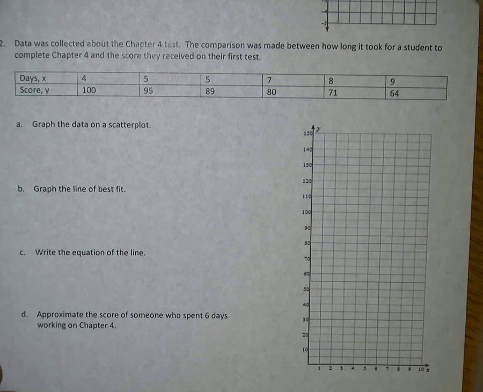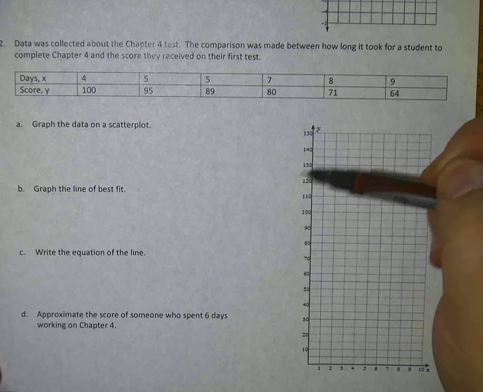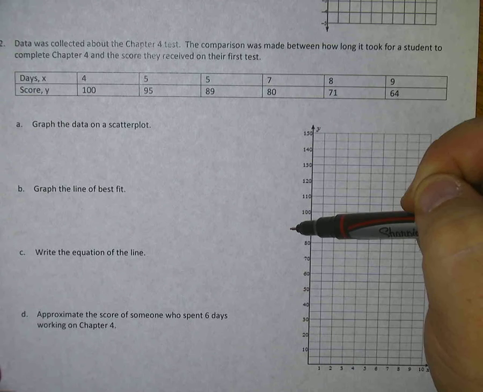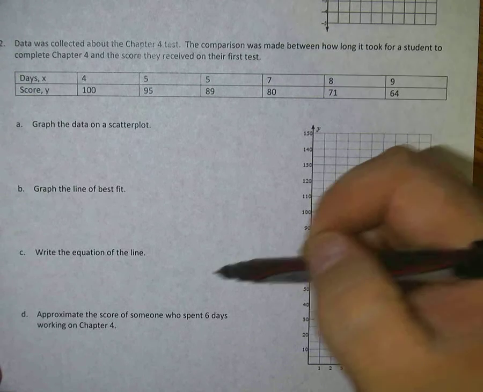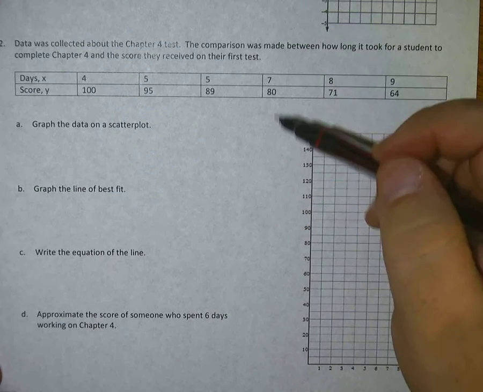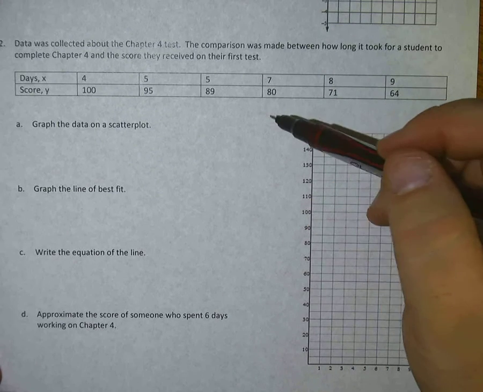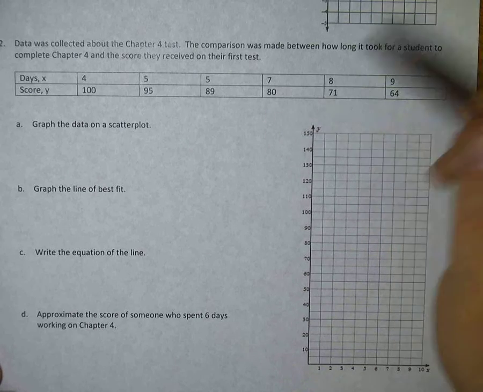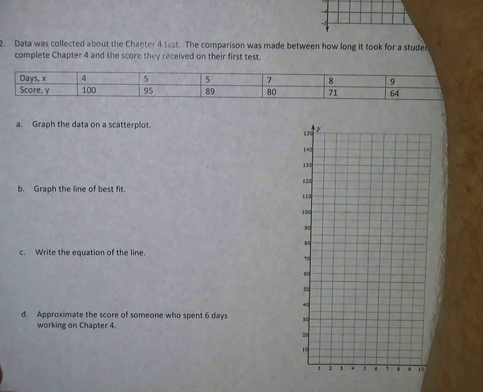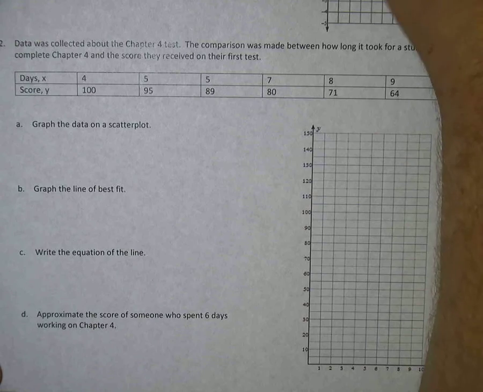So for that, I just want you to go ahead and plug 6 in to figure out what it would be. Or sorry, not chapter 6, but chapter 4, 6 days of studying, or of work to finish it. So again, plug that in. Good luck on the test, and keep on working.